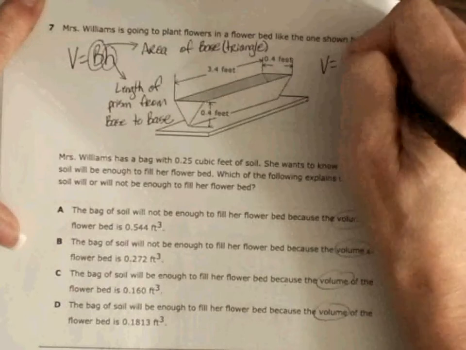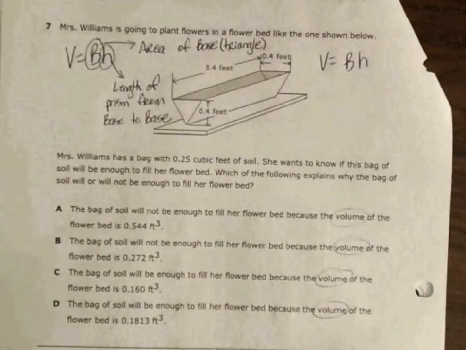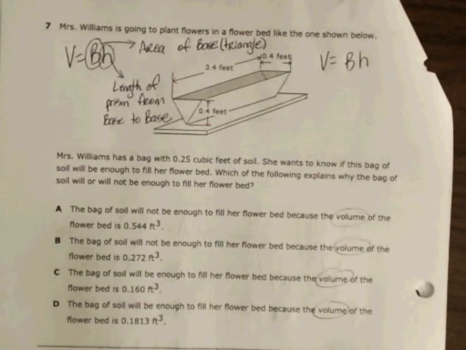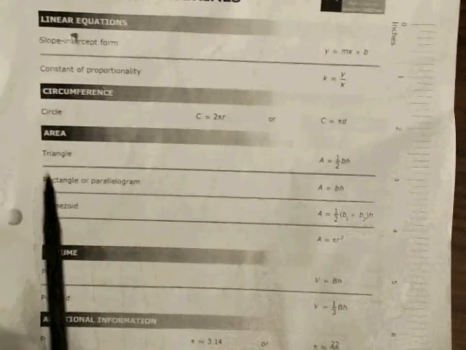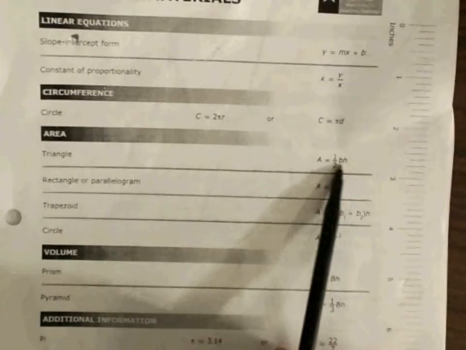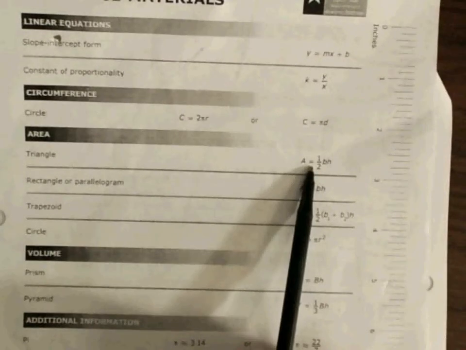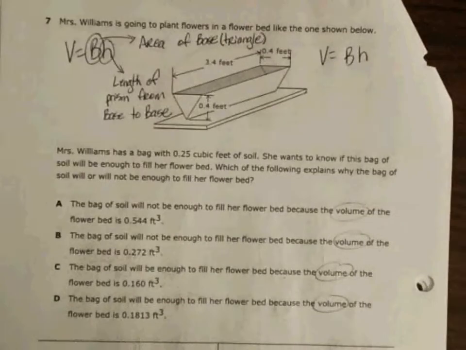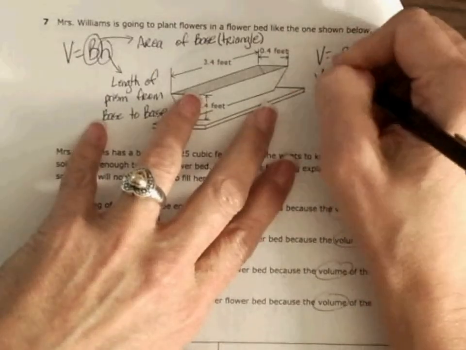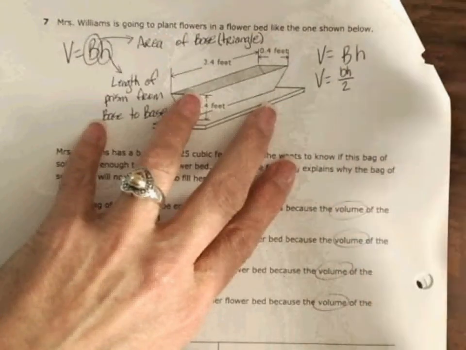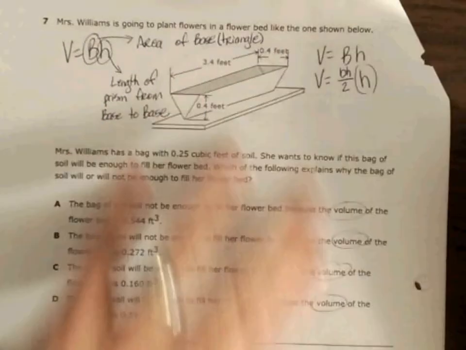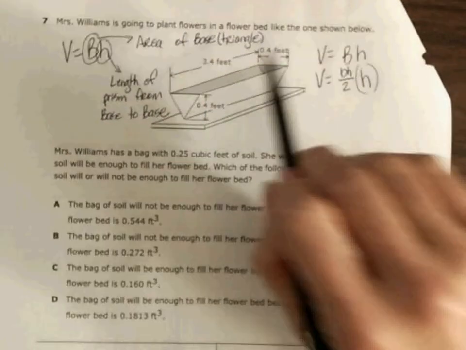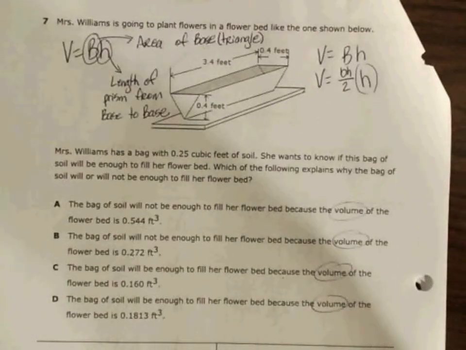So I'm going to rewrite big B times H. Now, we know that the area of the base is a triangle, so let's go back to our formula chart and look for triangle. We see that the area of a triangle is 1/2 times base times height, or you could write it base times height divided by 2. We're just going to substitute that in for our big B, times the height of the prism. So what is the base and height of our triangle?